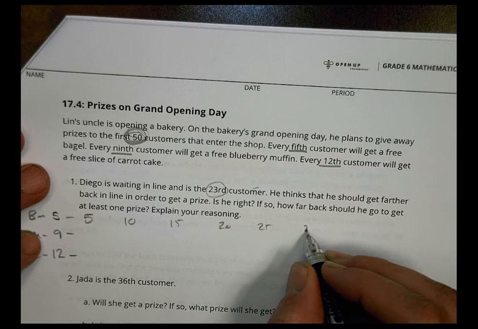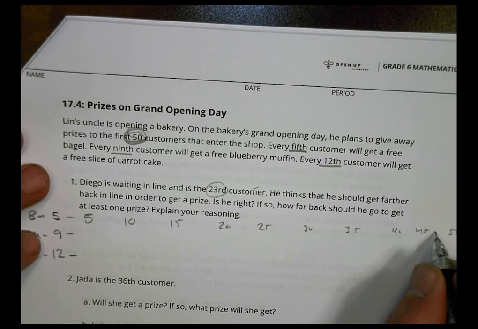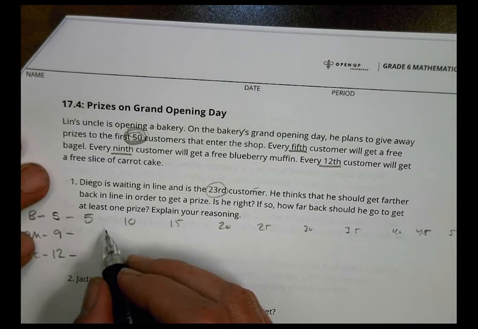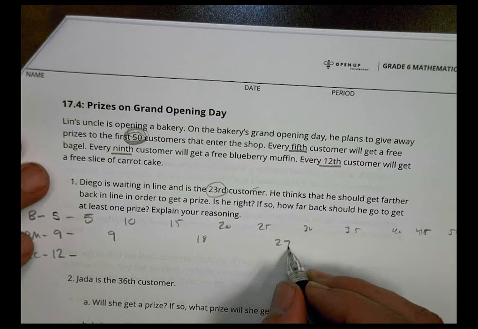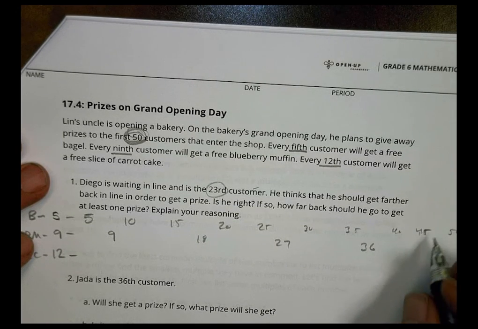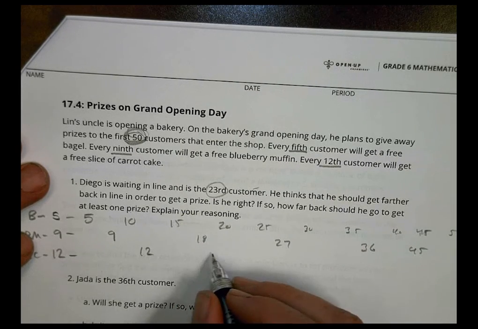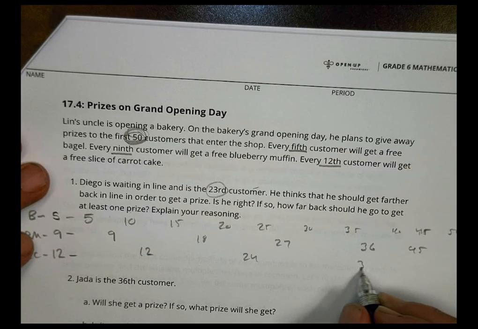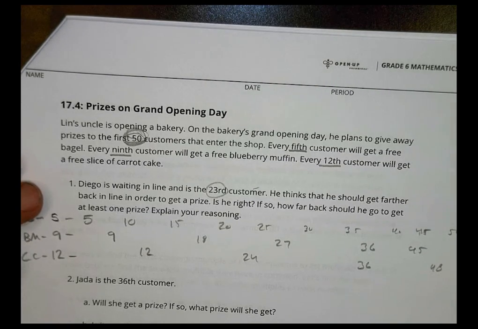25, 30, 35, 40, 45, and 50. They all get prizes. The 9s, we have 9, 18, 27, 36, and then 45, and we're out. For 12, we start here at 12, and 24, 36, and 48. So those are all my prizes, right?